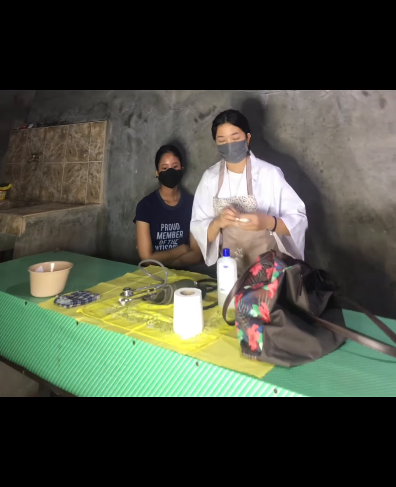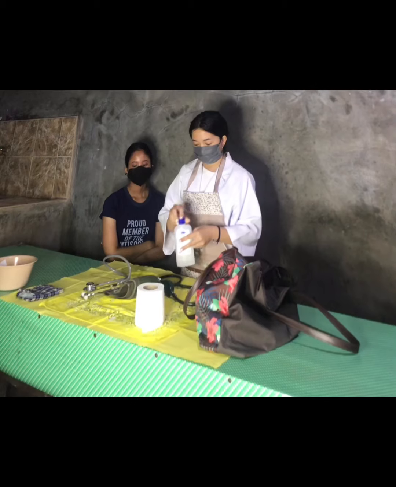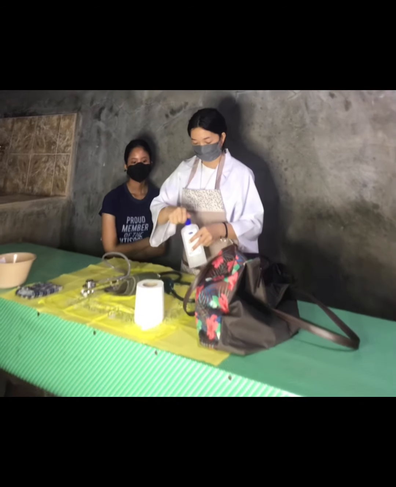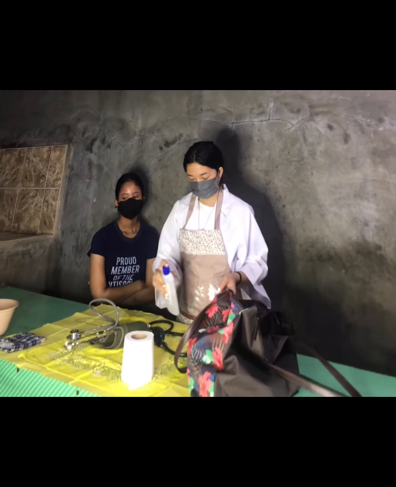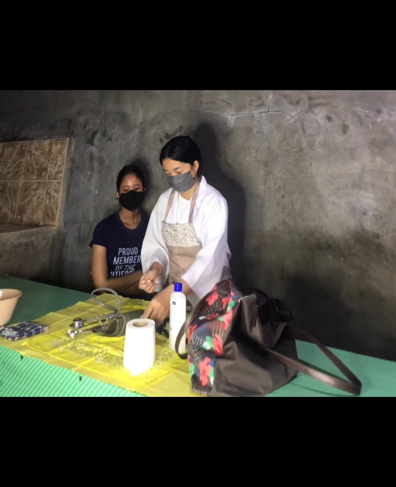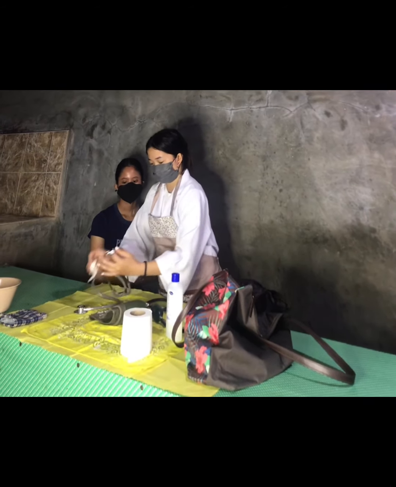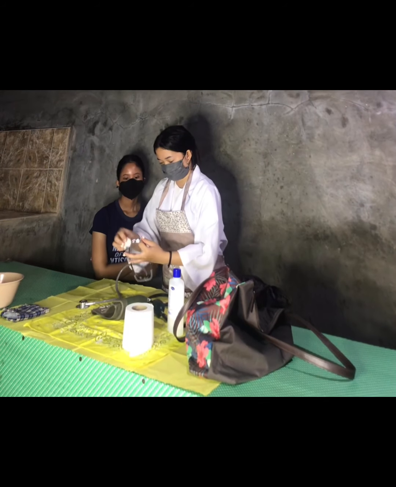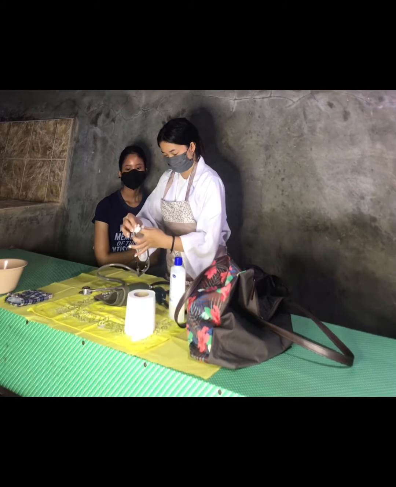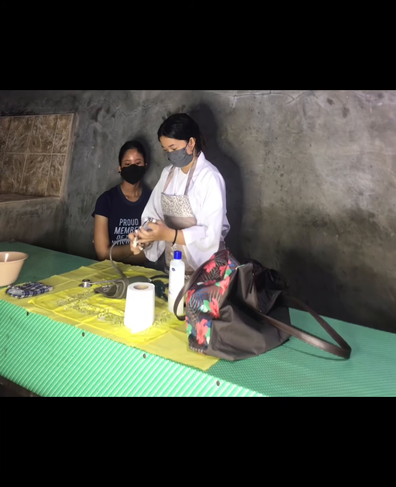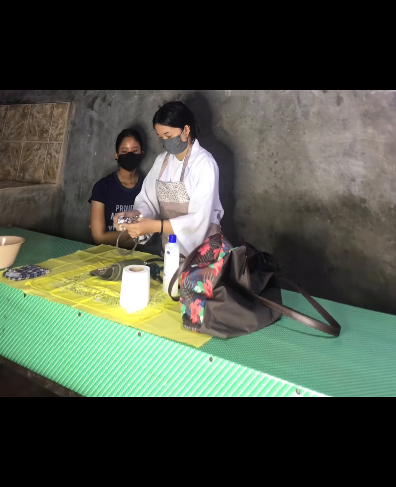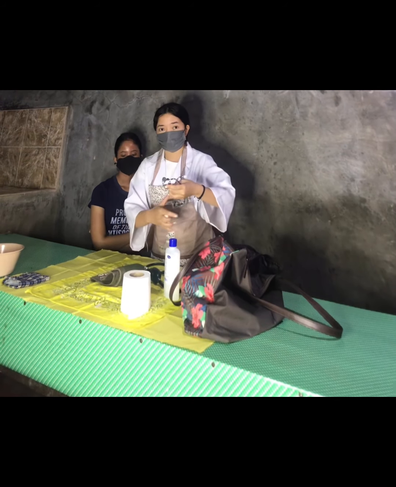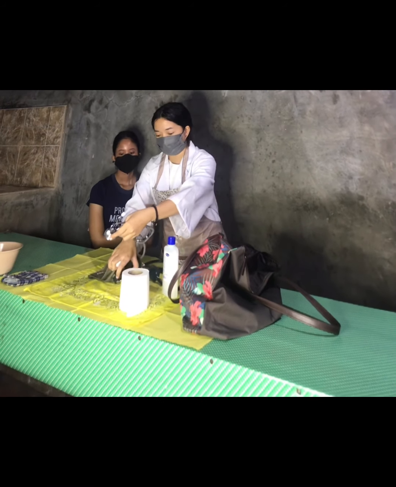I will use this alcohol to clean the equipment. I will replace this into this area.